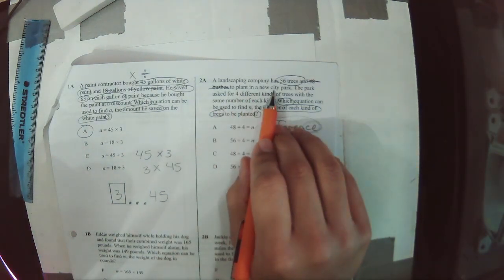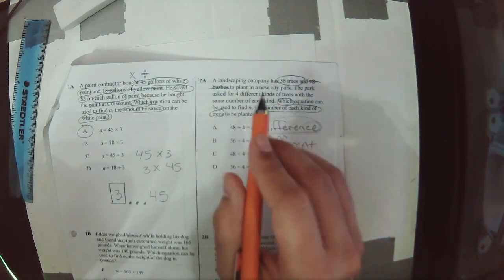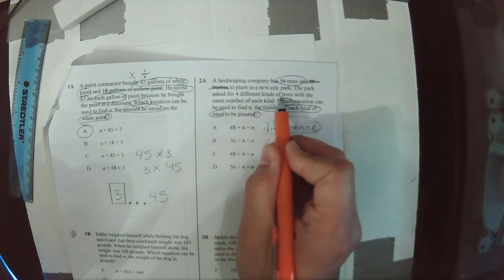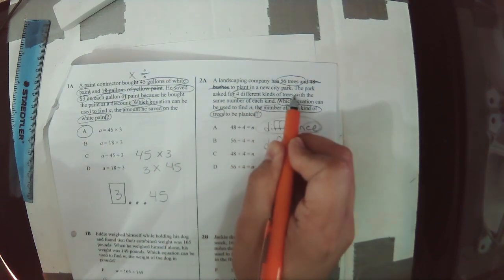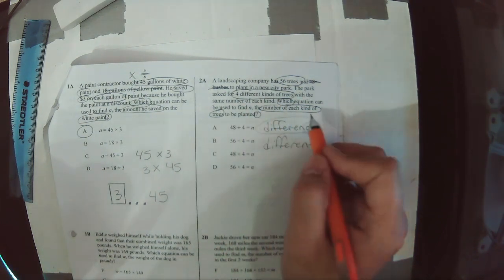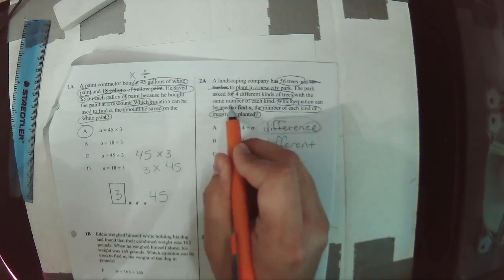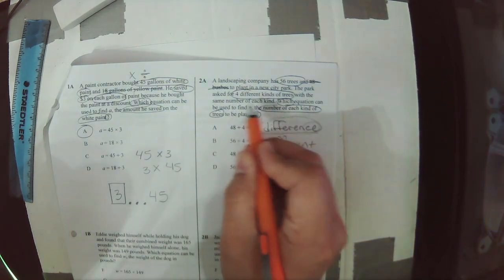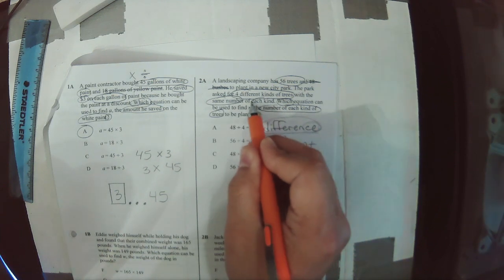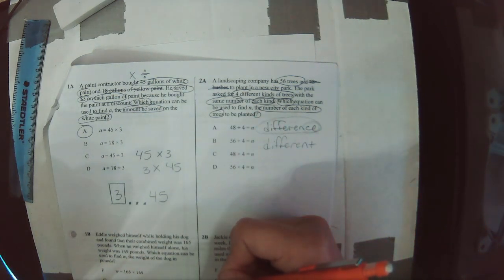To plant in a new city park. The park asked for 4 different kinds of trees. Okay, that's about trees. I need to know that. With the same number of each kind. Look at that. Same number and each kind in the same sentence. Each, every, per, equal amount, same amount.